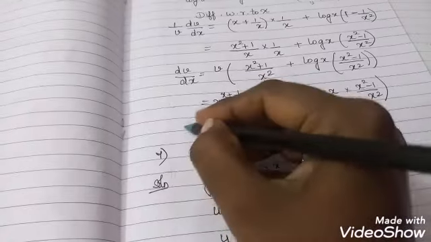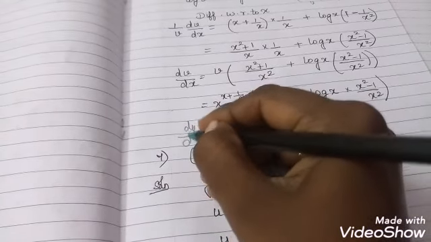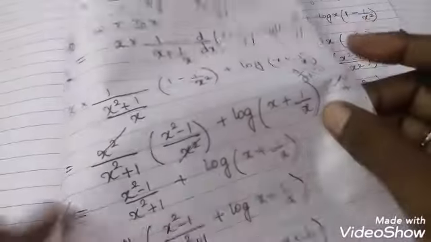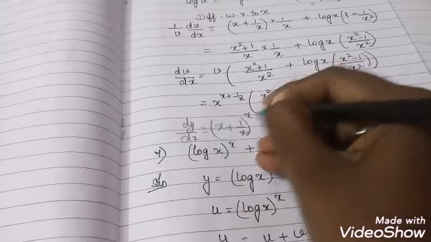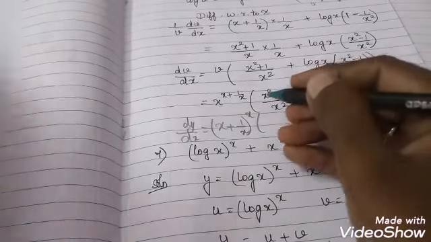So finally write what is your dy by dx. So what is your dy by dx here? Your dy by dx will be equal to x plus 1 by x the whole power x into, what will I have here?